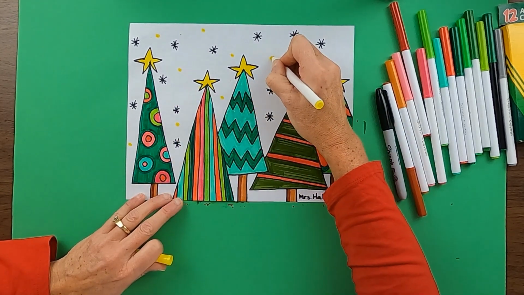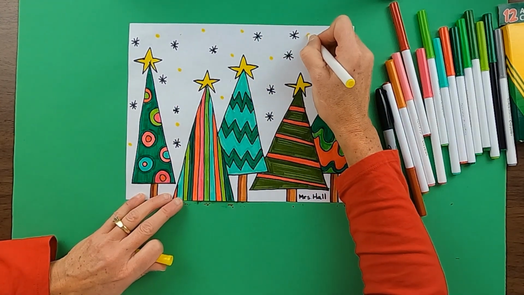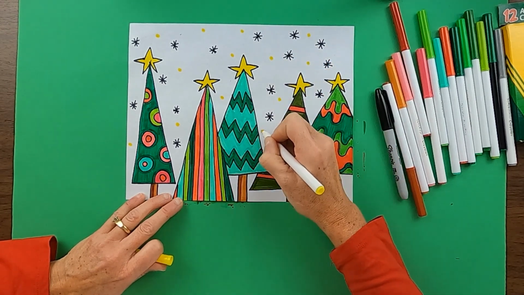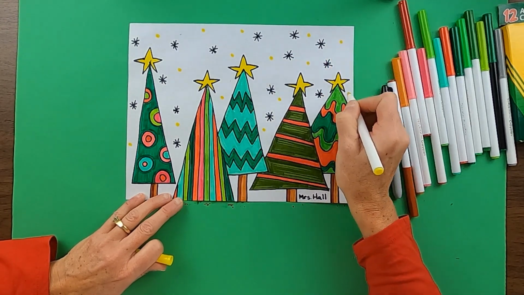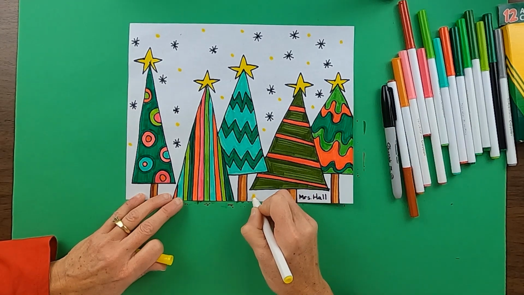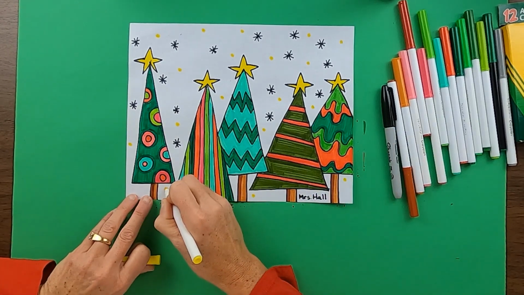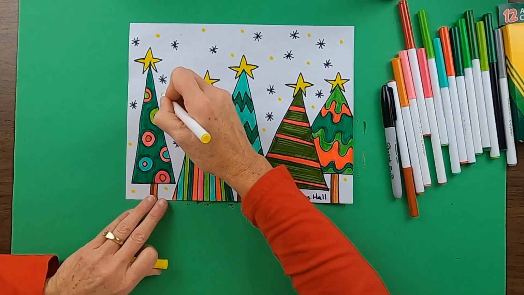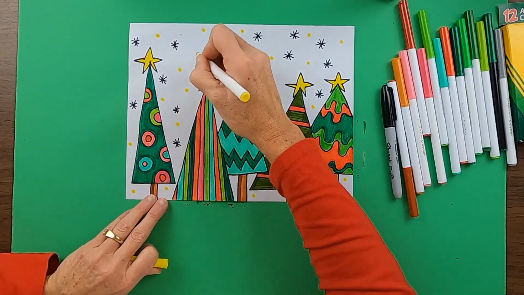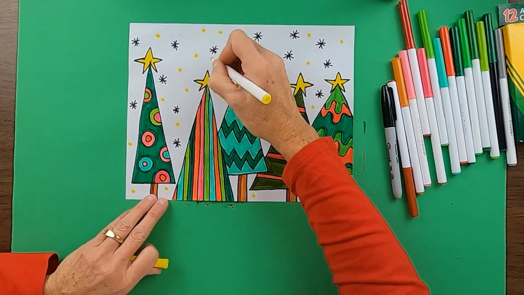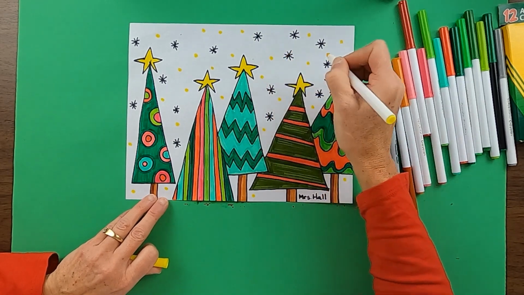Think about all of the detail that you can use when you're making your artwork. Take your time, color in nice and neatly. Make sure there's no white paper showing where you don't want white paper showing. You could color in the whole sky if you want to color in the whole sky.